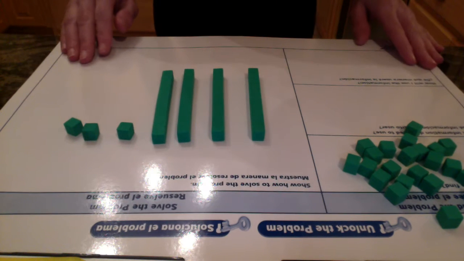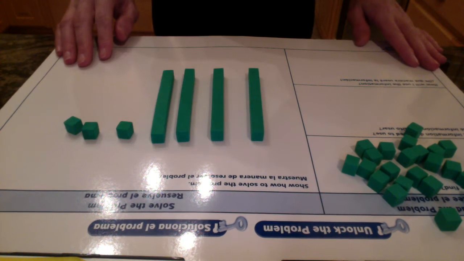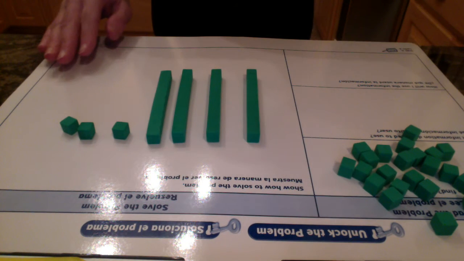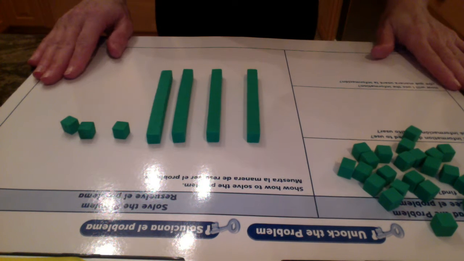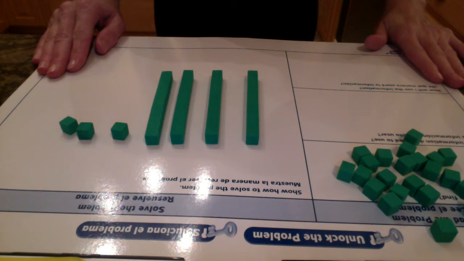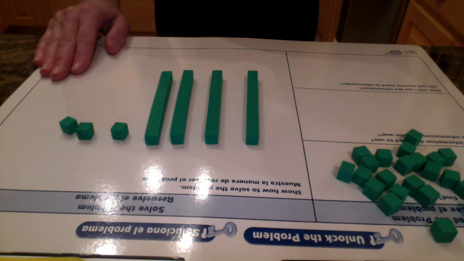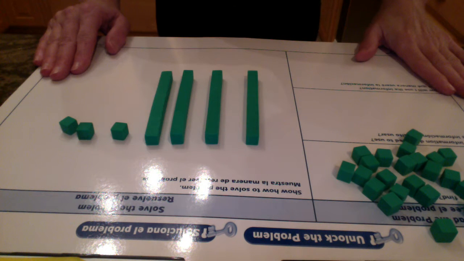If I were presenting the problem 43 take away 27, I would have manipulatives, base 10 blocks in this particular situation, available for the student. Whenever you get to this step or this type of problem, 43 take away 27, you would assume or hope that students had received prior instruction as far as base 10 blocks, ones, tens.